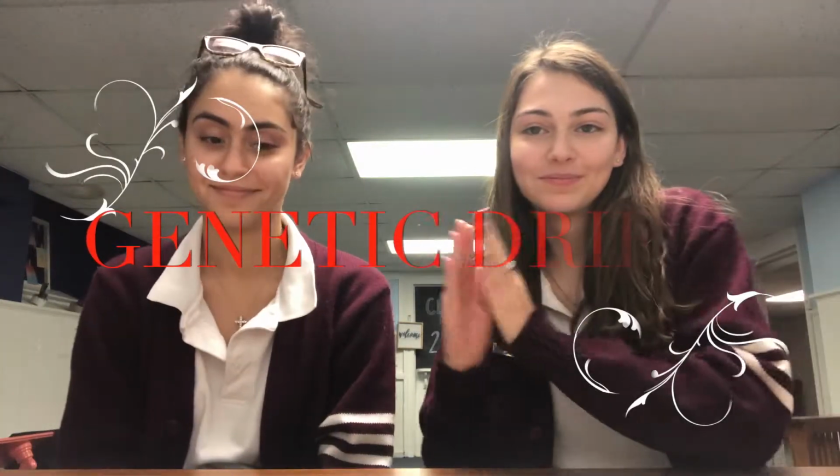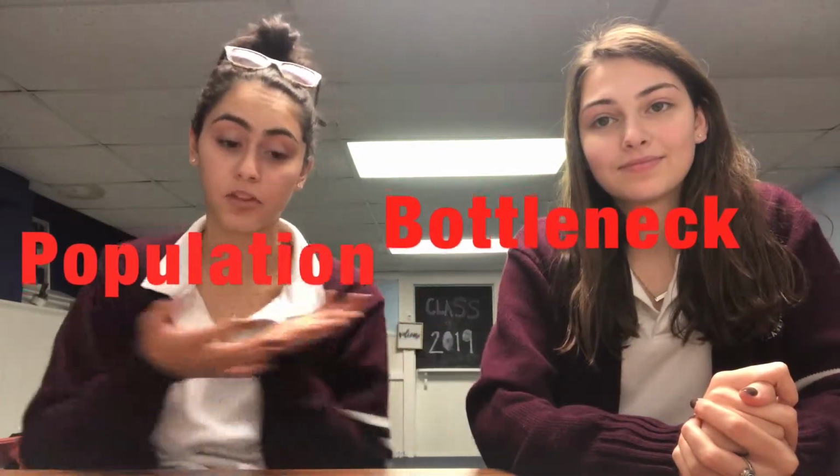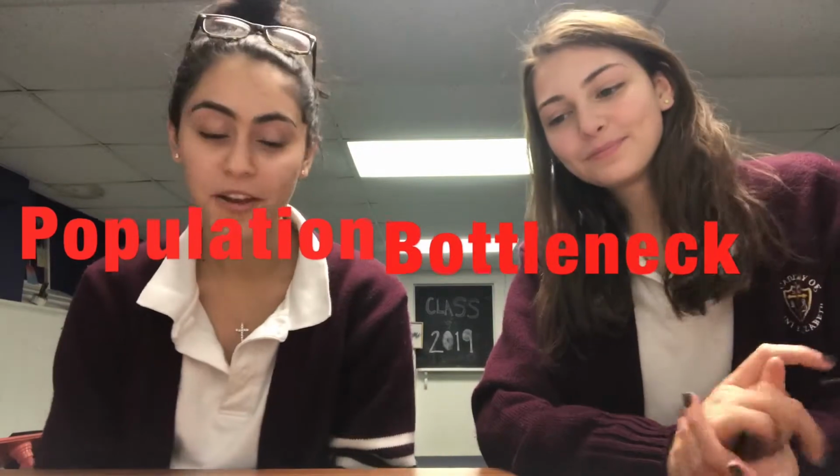Genetic drift. Genetic drift is random changes in allele frequencies from one generation to the next, and there are two types, population bottleneck and founder's effect. So a type of genetic drift is population bottleneck, where only a small number of individuals survive. One trait is becoming more prevalent than the other.